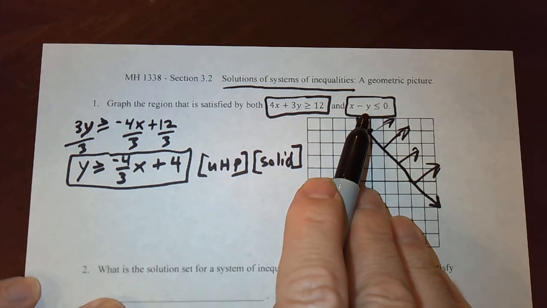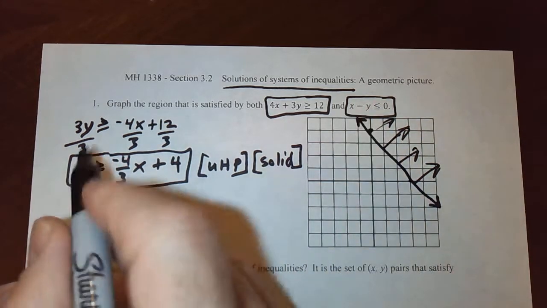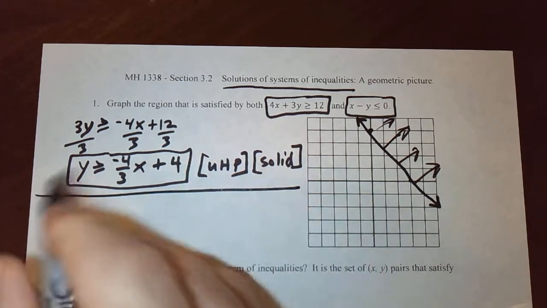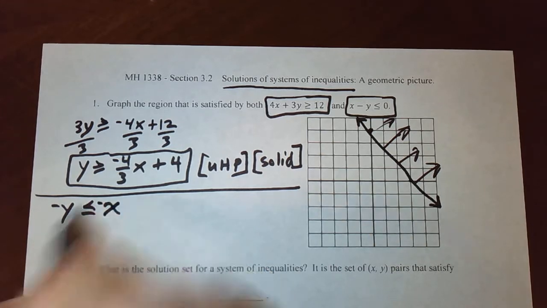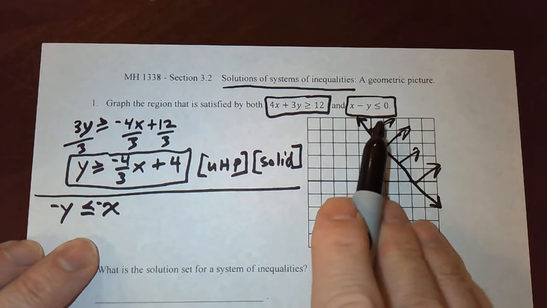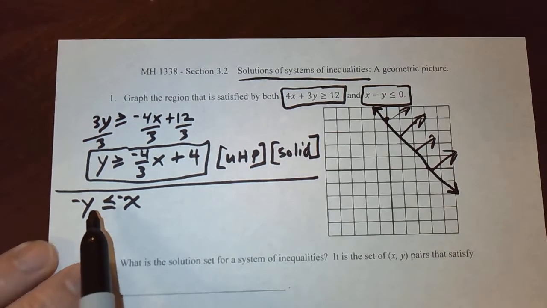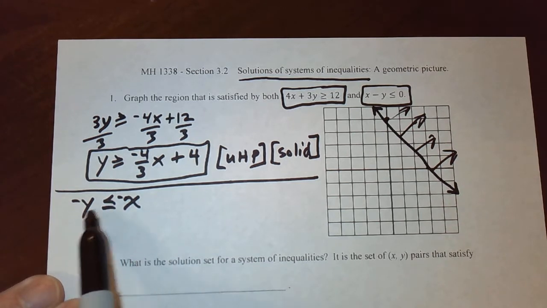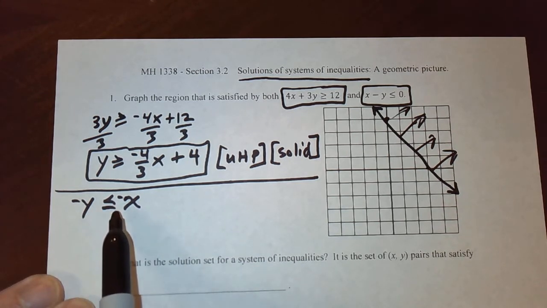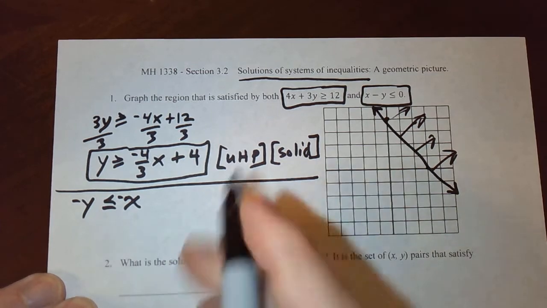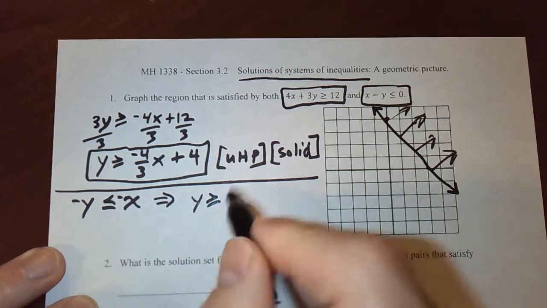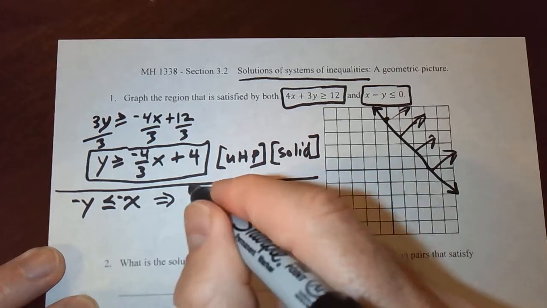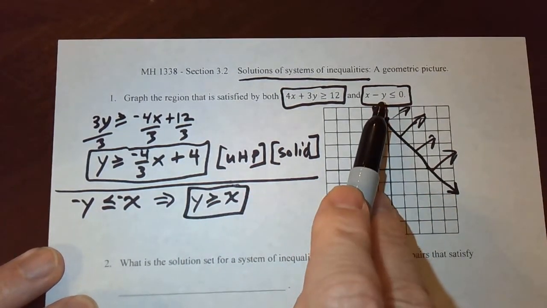If I want to get y by itself on the left-hand side, I would start off with negative y less or equal negative x. All I did is subtract x from both sides. And now I need to get y instead of negative y, so I have to multiply both sides by negative 1, but you must remember when you multiply or divide both sides of an inequality by a negative, you have to reverse the inequality. So when I multiply both sides by negative 1, I get y greater or equal x. So this inequality is equivalent to this one, and it's in the correct form.